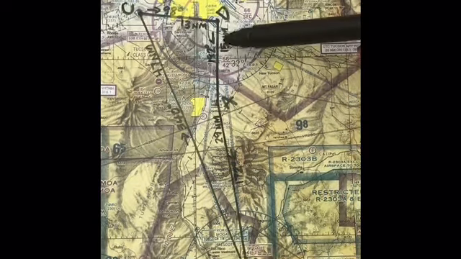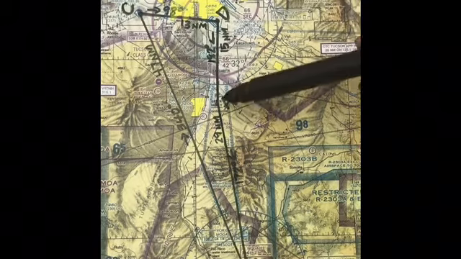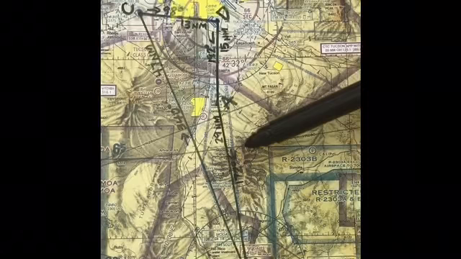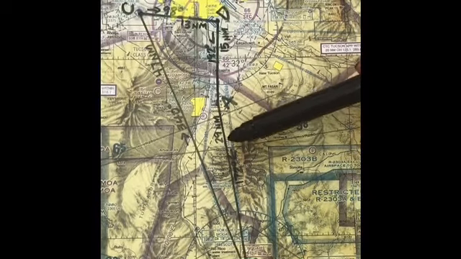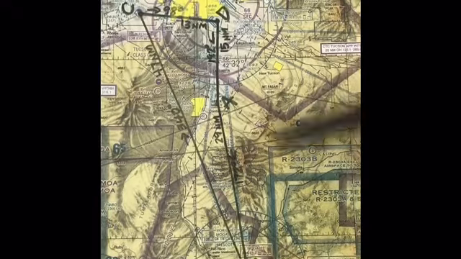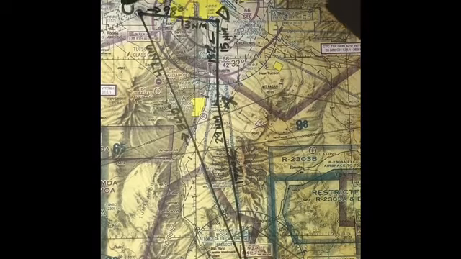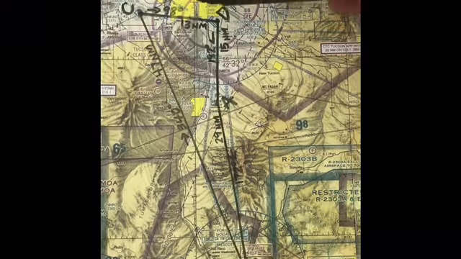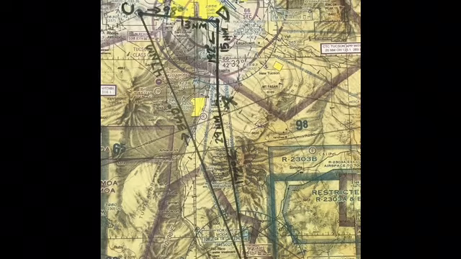From D to A, I got 182 degrees at 15 nautical miles. From A to B, I got 172 degrees with 29 nautical miles. B to C, I got 340 degrees with 47 nautical miles. And from C to D, I got 98 degrees at 13 nautical miles.